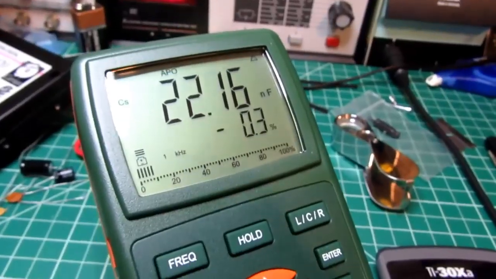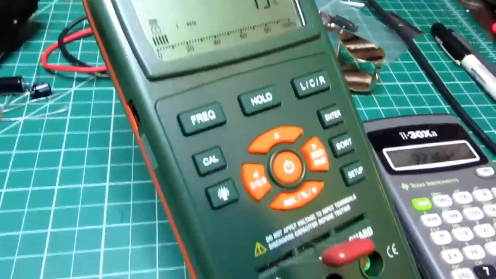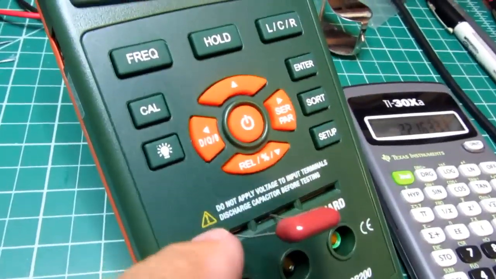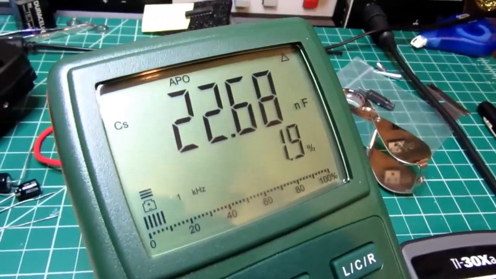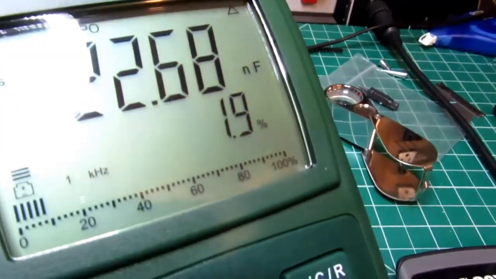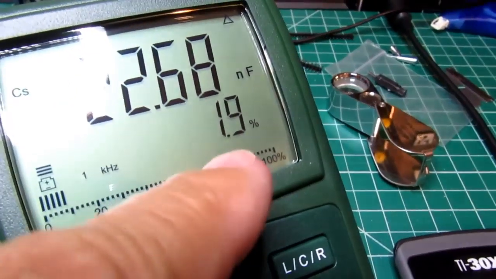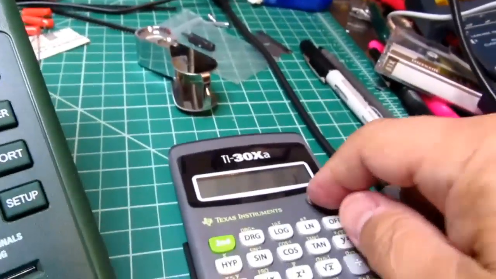Let's try another capacitor. Okay, the second one is in. I was able to get one lead in by hand, and the other one I had to use the needle nose on. It's reading 22.68, and it says that's a 1.9%. That's a positive value, 1.9%. So I'm going to go back to my calculator.